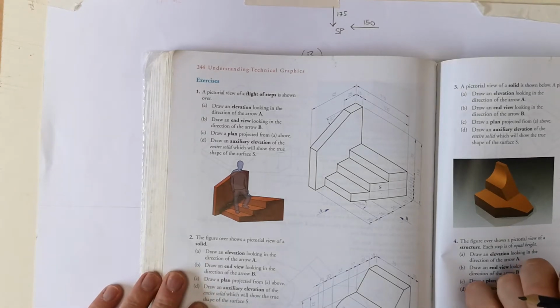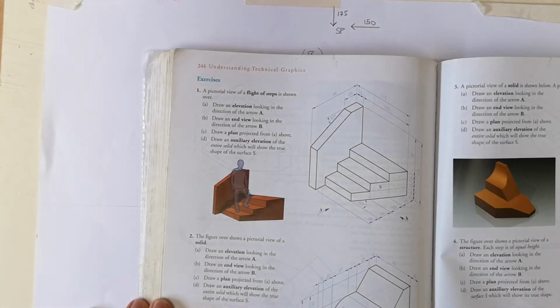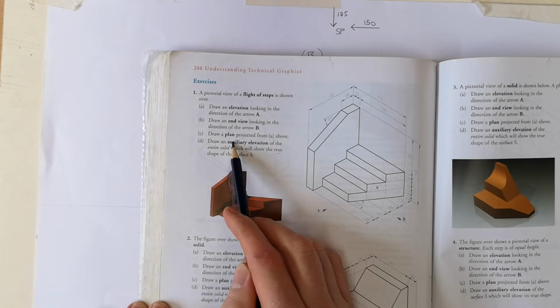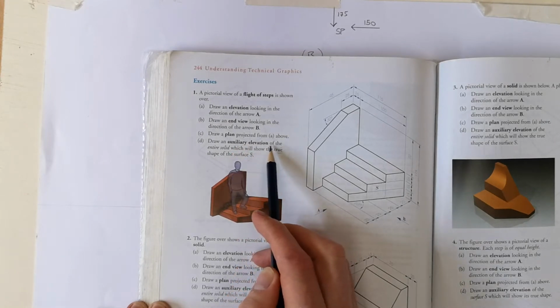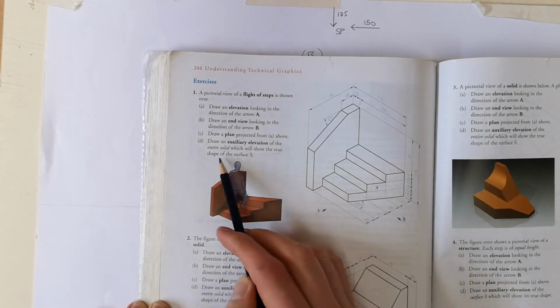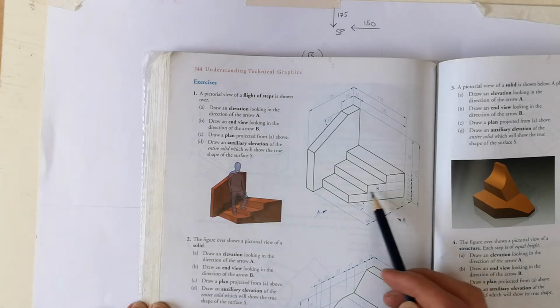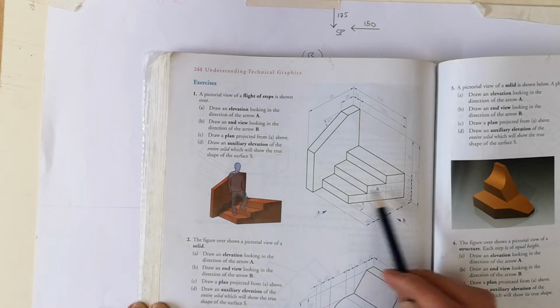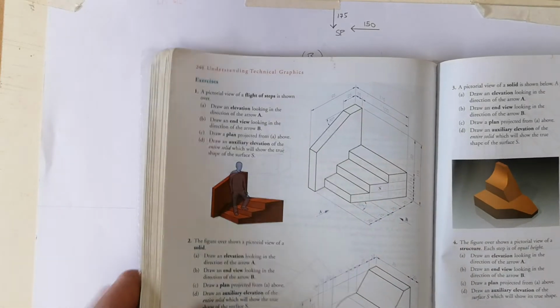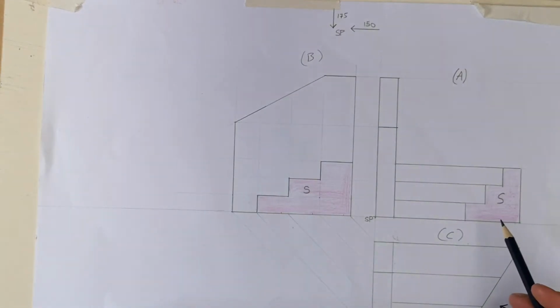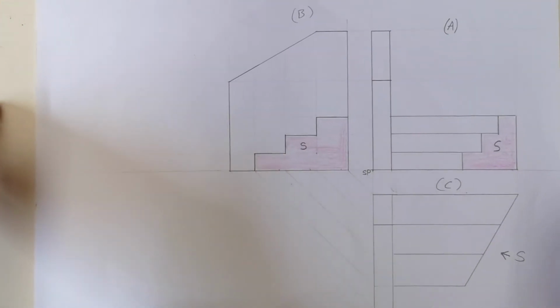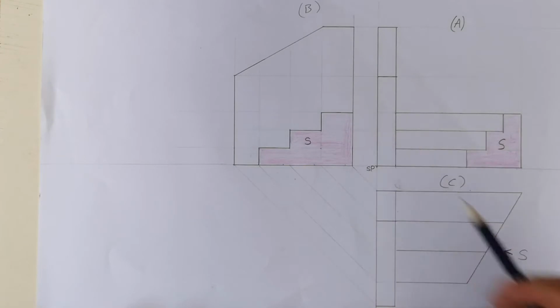Okay everyone, so I'm just going to do part D today, quick video. It asks for an auxiliary elevation of the entire solid which will show the true shape of surface S, the surface S being that corner there that's cut off the stairs. I have it drawn in here now in purple in the side elevation.